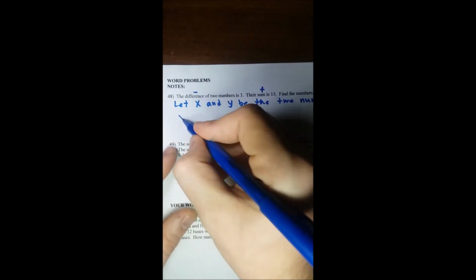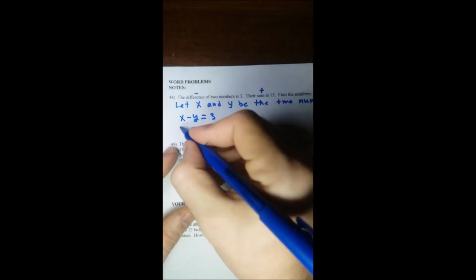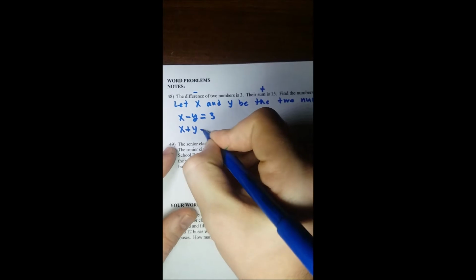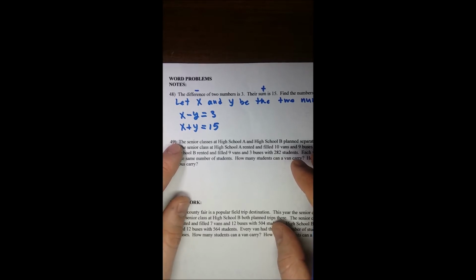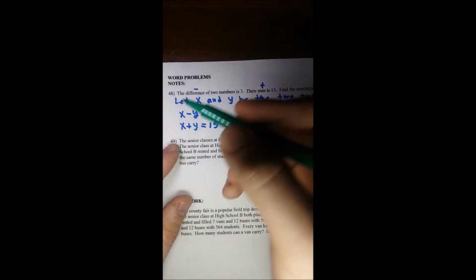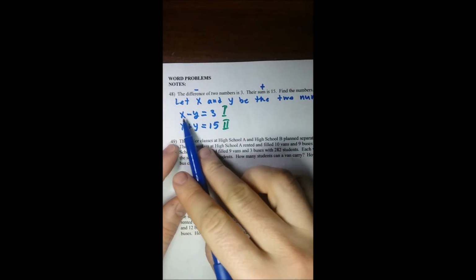Well, difference means subtraction and sum means addition. So we know that x minus y equals 3. And I know that their sum, x plus y, equals 15. Wow, now we have a system to solve. Yep, same thing. Equation 1, equation 2. The easiest would probably be to solve equation 1 for x.